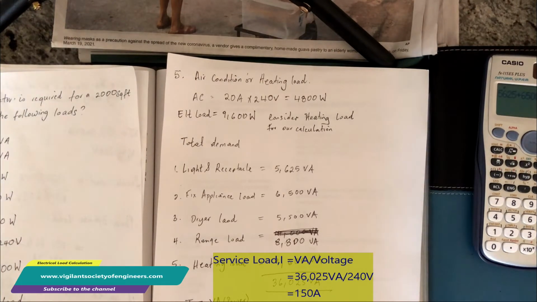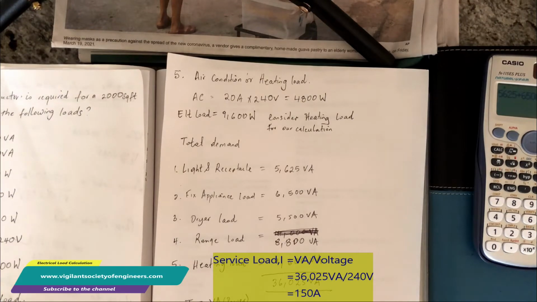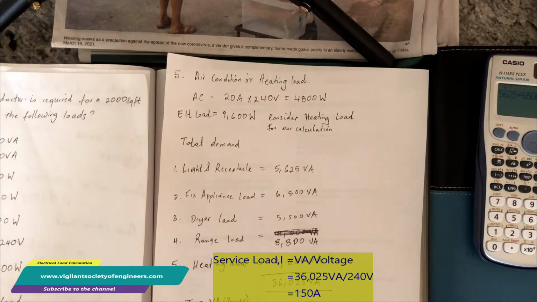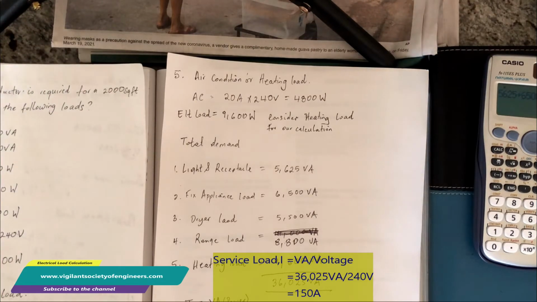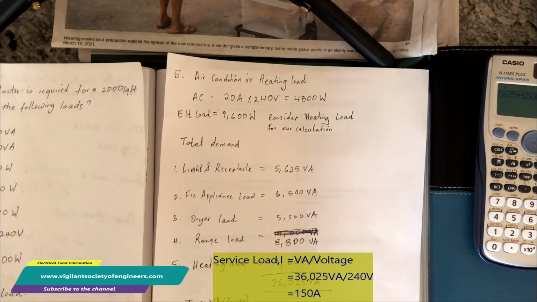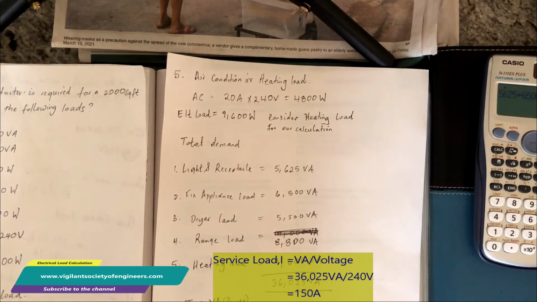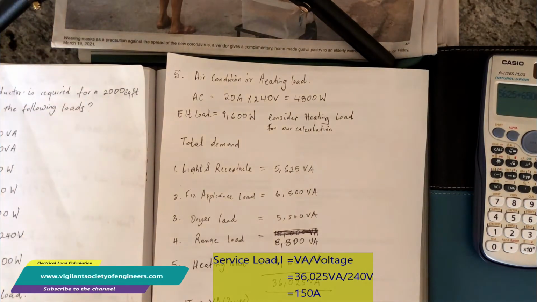The supply voltage in this question would have been 240 volts. How do I know that? It's simple because in the AC unit we have a single phase load, which is 240 volts. I don't understand why this question did not give us the voltage.